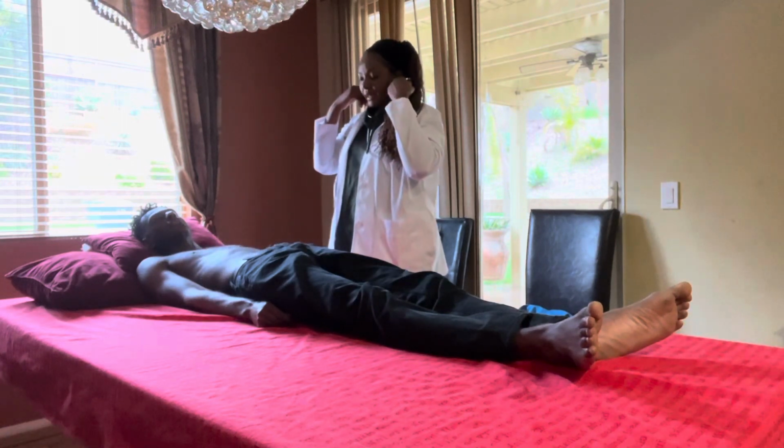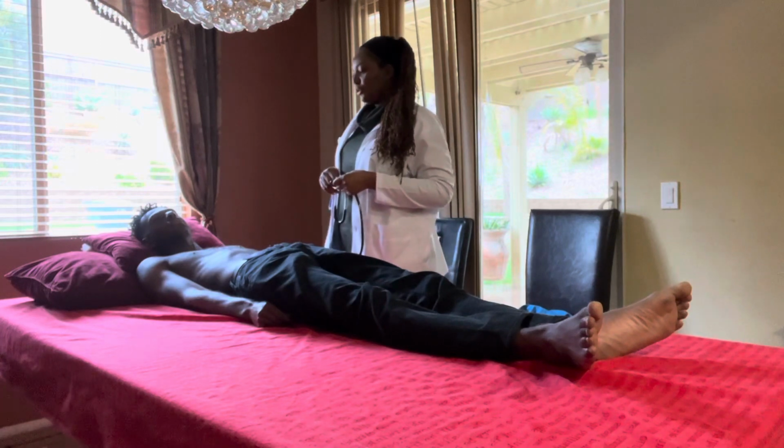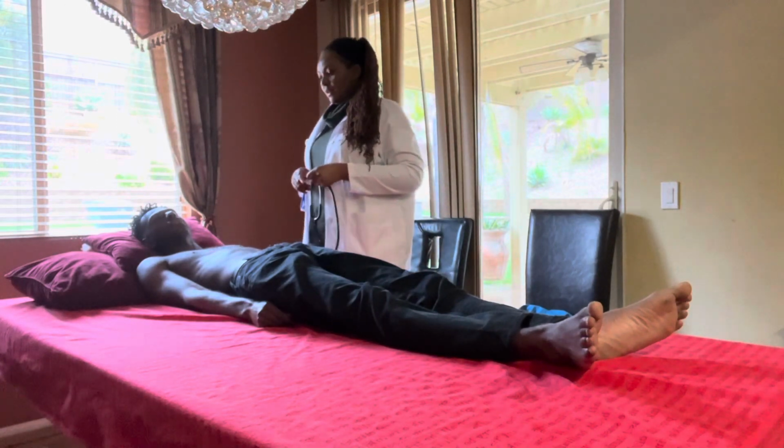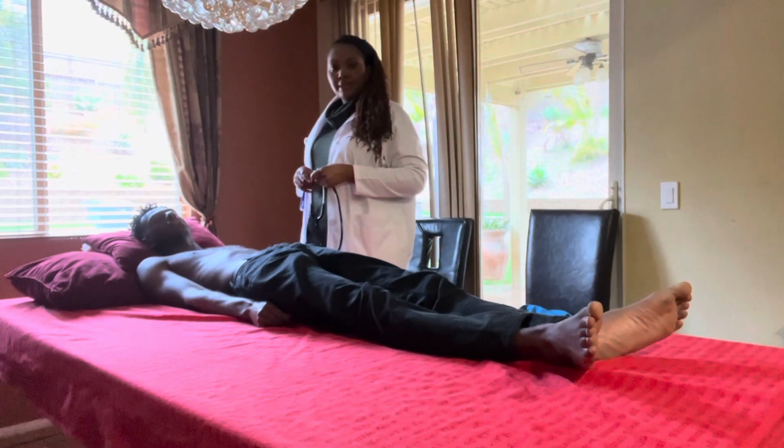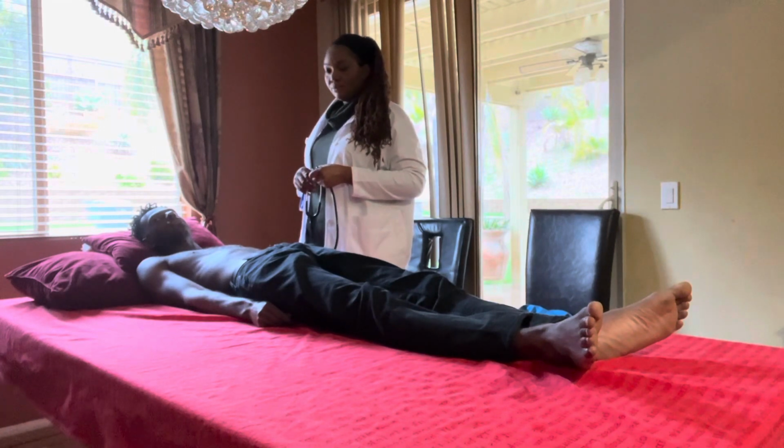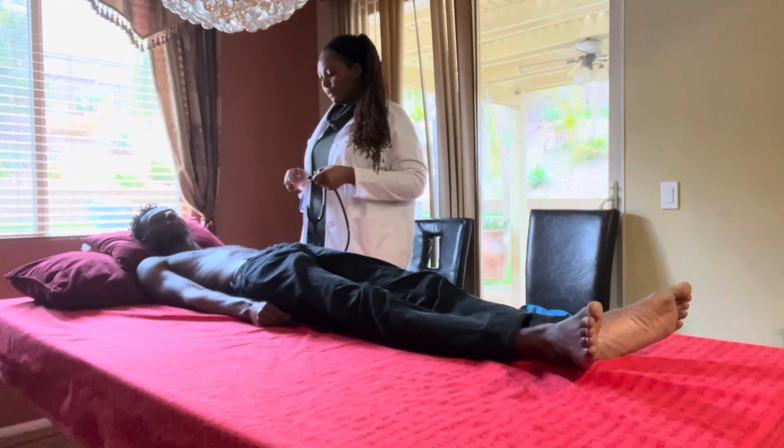And I don't hear any bruit, no murmurs. Heart sound is regular, S1 and S2 noted in both.